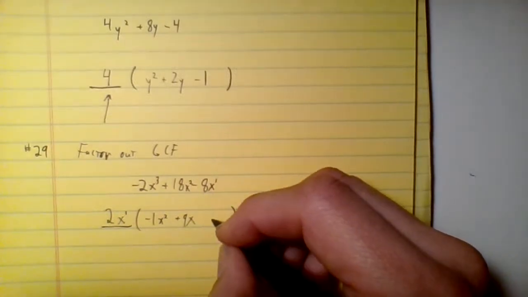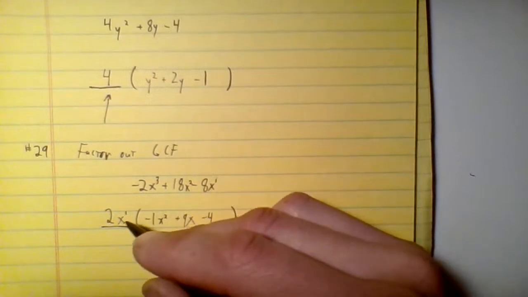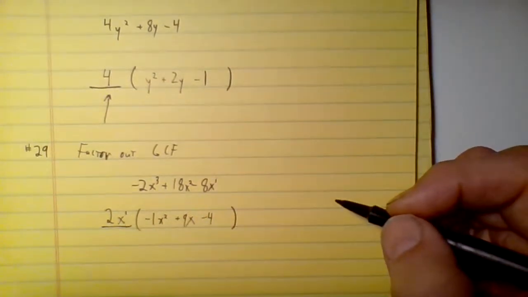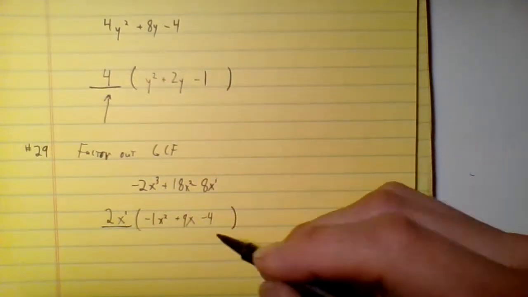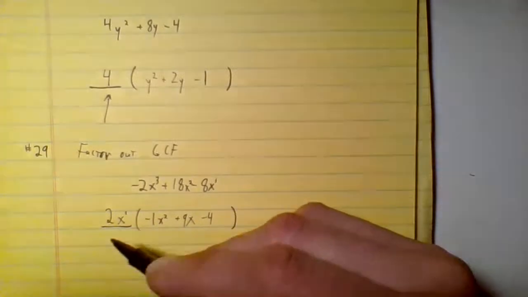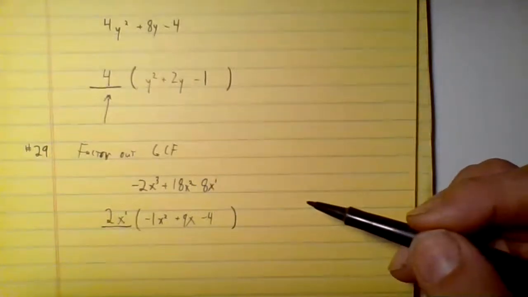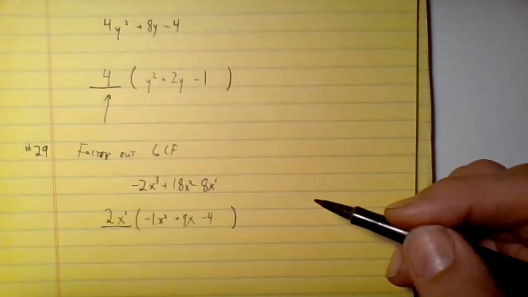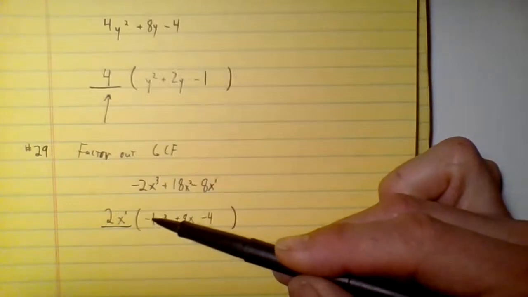You're doing negative 8 divided by 2 and x divided by x, which is just 1, so that's going to be just the number there. I'm undistributing that. You can see this would multiply out to that, and that works okay. That's my factored form.